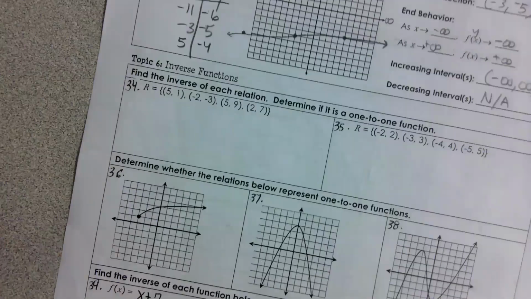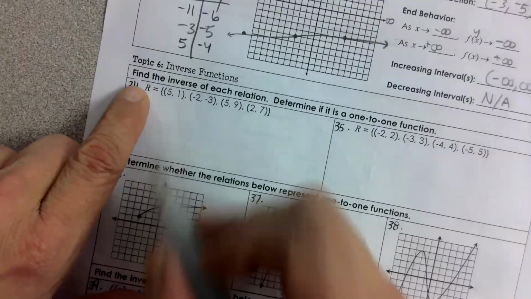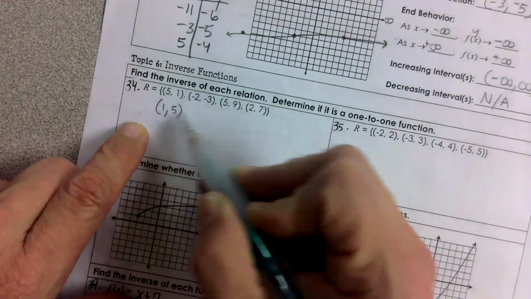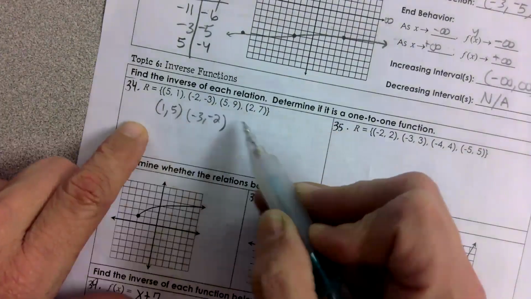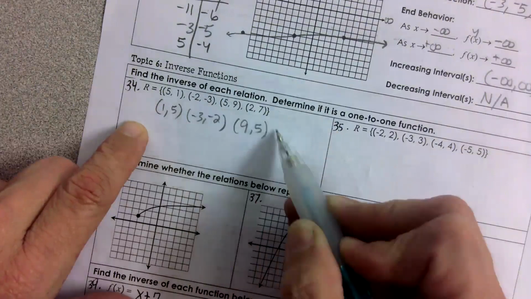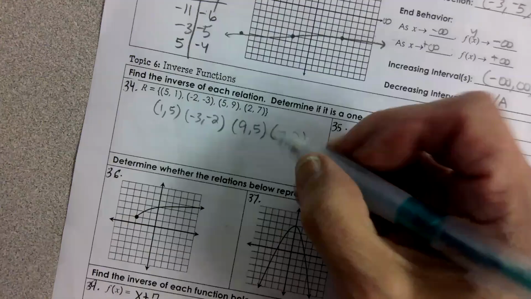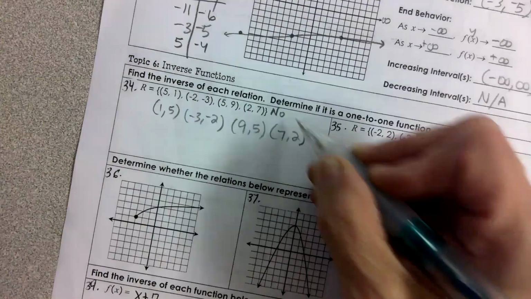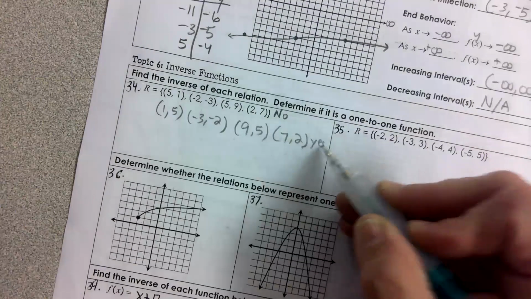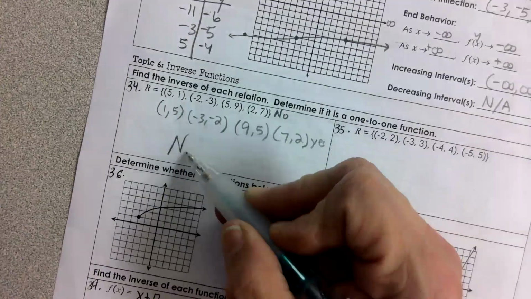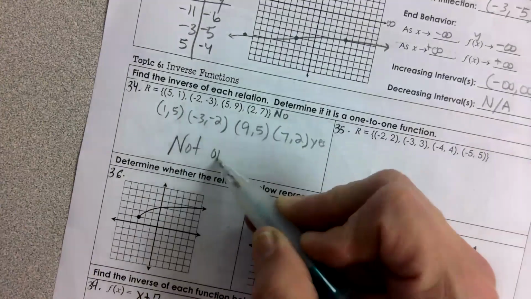Okay. All right, now inverse functions, find the inverse. So you're just going to switch your x's and your y's. And this one's not a function. This one is a function, but they have to both be functions for it to be one-to-one.